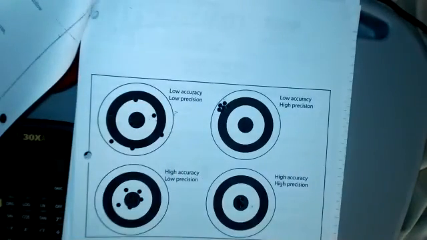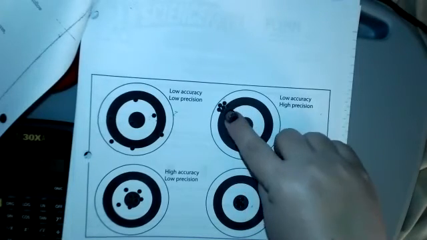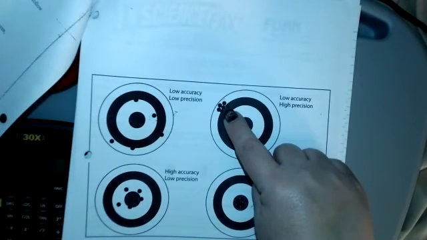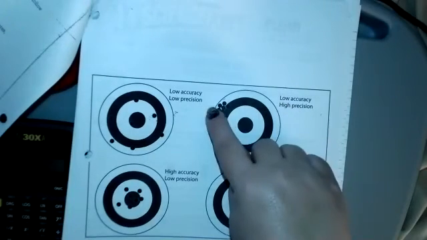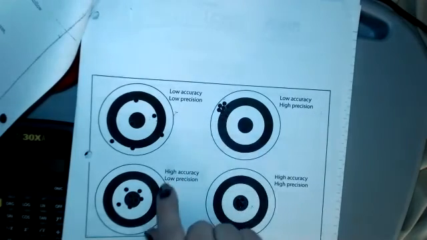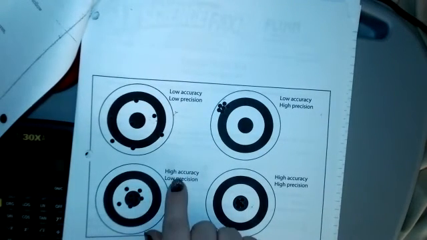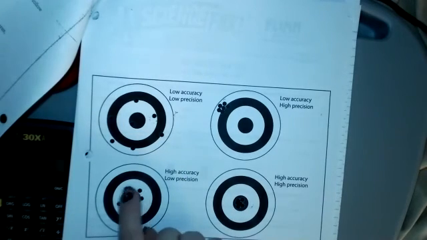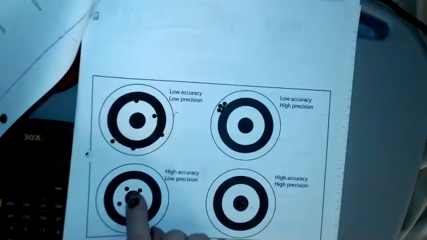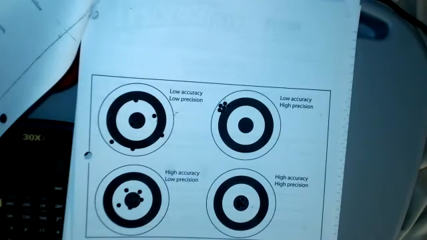Someone whose bow is not sighted in correctly may shoot all of their arrows and they may all land in the same spot. That's precise, but it's not accurate, because accurate means it's correct. Then right here, they are hitting the bullseye some, so they've got good accuracy, but they're not hitting the same spot every time, so it's low precision. So you want this, like my bodyguards that I hire, they're like this. They have high accuracy and high precision.